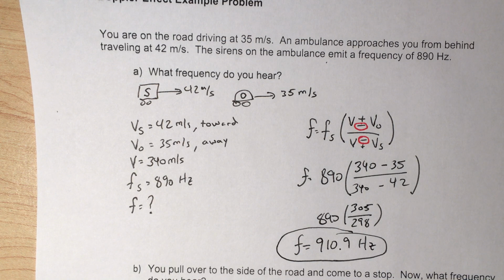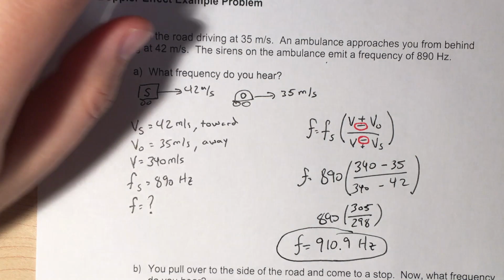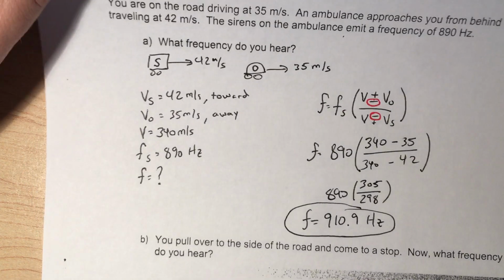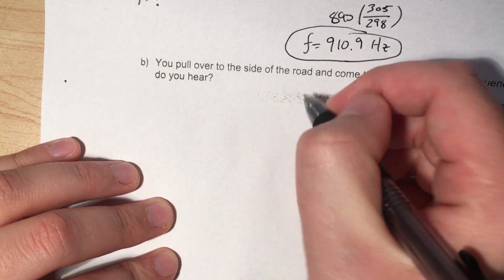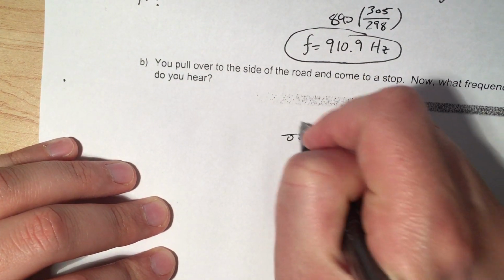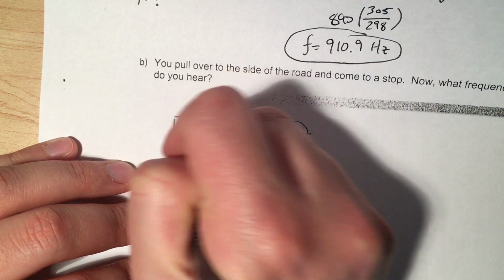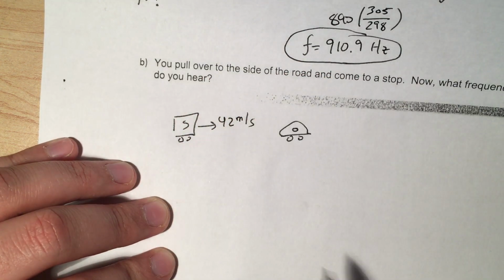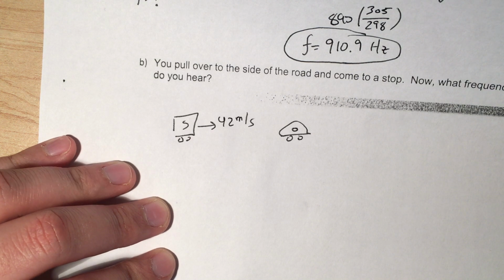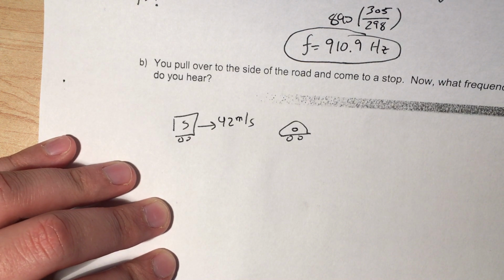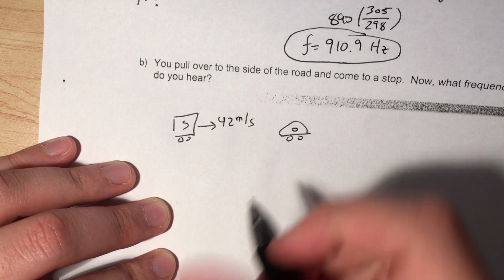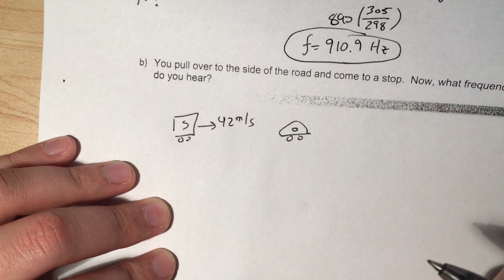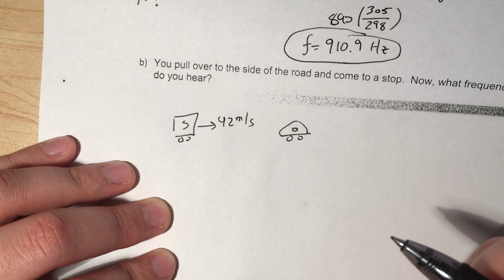Now, how does this change if I come over to the side of the road and come to a stop? So now I'm not moving anymore, so the observer is stationary, but the source is still coming behind me at 42. In the original version of this problem, I had you also figure out what happened once the ambulance has passed, but I'm trying to just get the keys, just break this down to its simplest form.